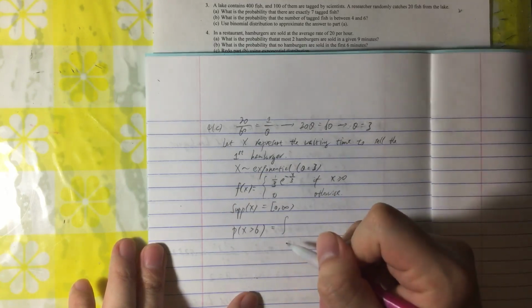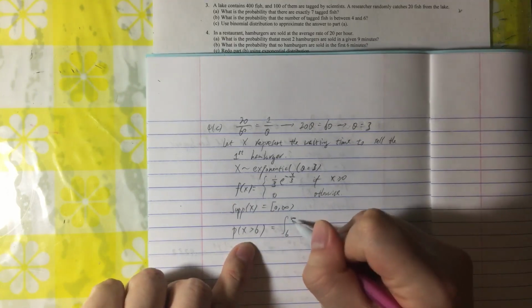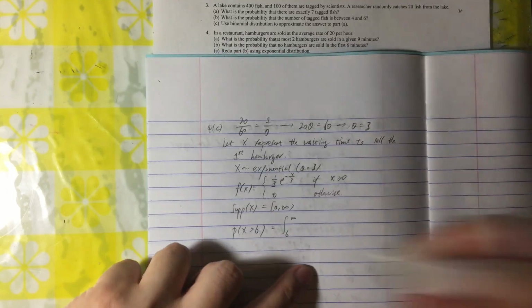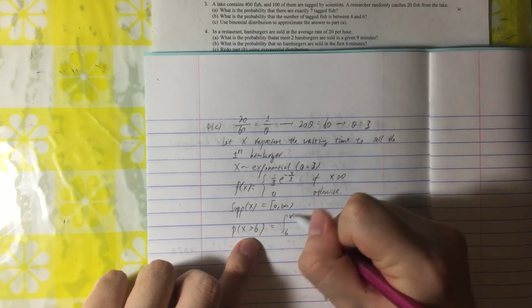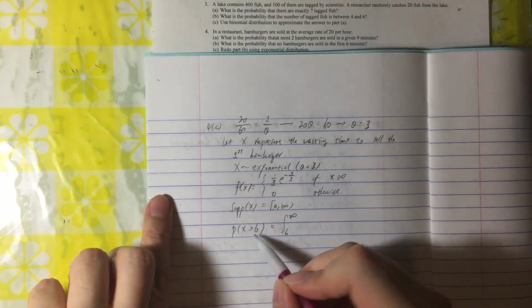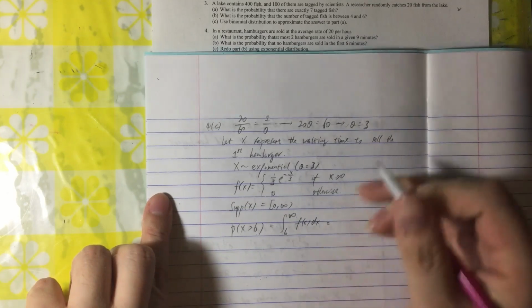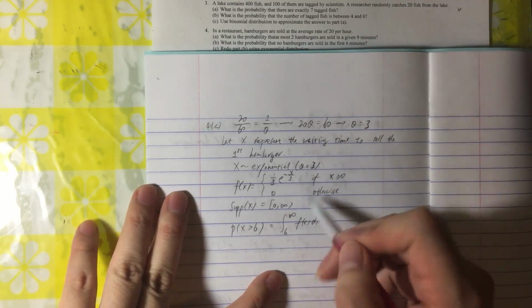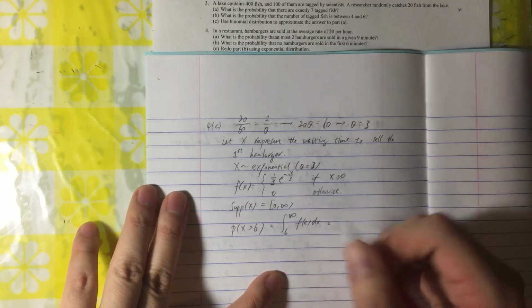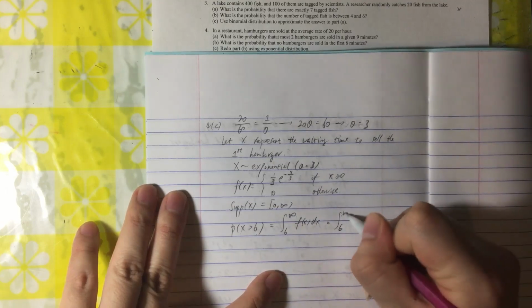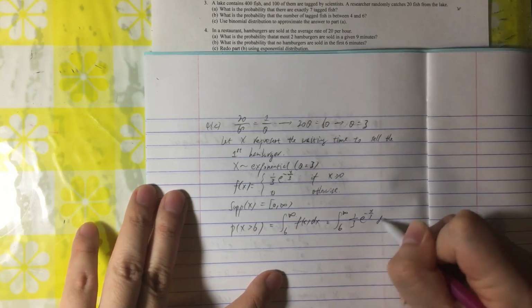So we take the integral of the probability density function from 6 to infinity, because the area under the curve represents probability. For x from 6 to infinity, x is greater than 0, so we use f of x equal to 1 over 3 times e raised to negative x over 3, dx.